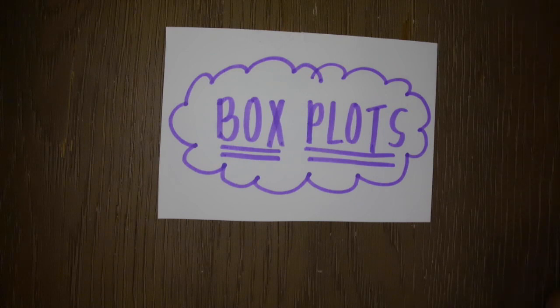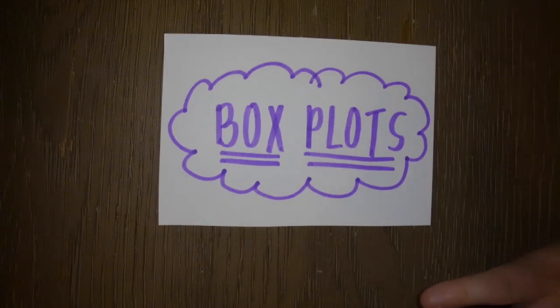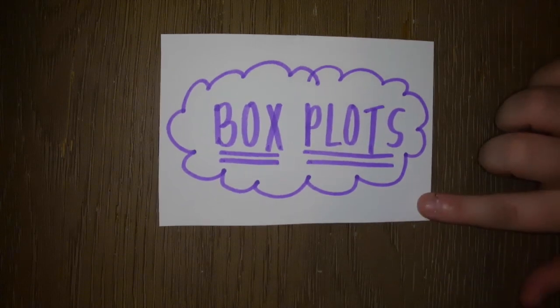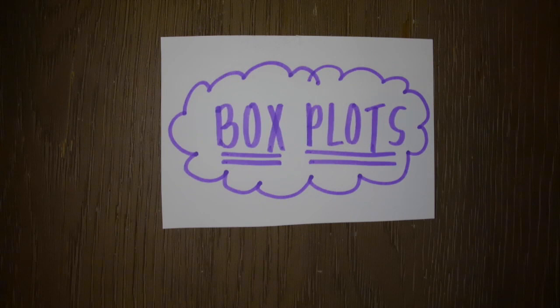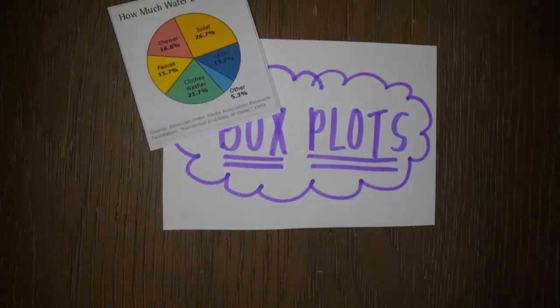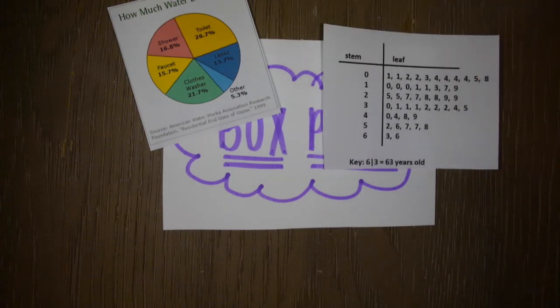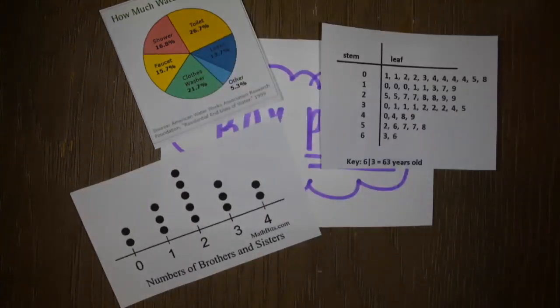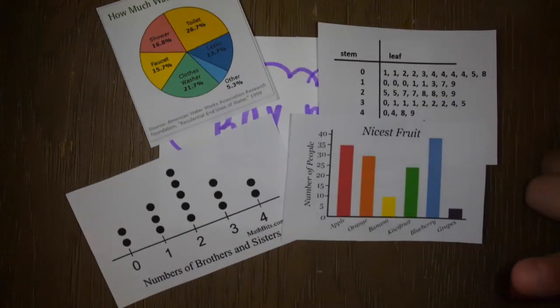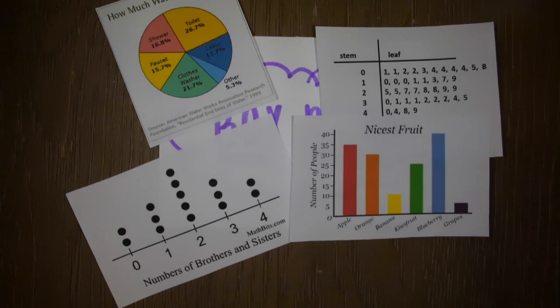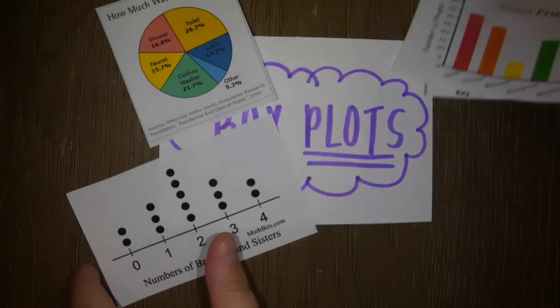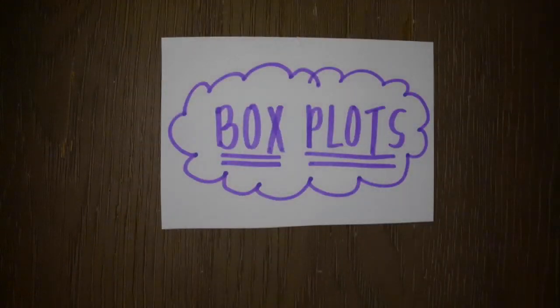Today we're going to be learning about how to create box plots, but first we're going to talk about some other graphs that you've seen before. Box plots are really just another way to display data, just like circle graphs or pie graphs, stem and leaf plots, dot plots, and probably the most common, bar graphs. Data can be displayed in a variety of different ways, and there are so many different pros and cons with the way in which data is displayed. But today we're going to focus on the pros associated with box plots and really dive into that work.